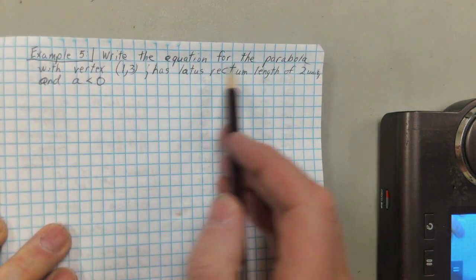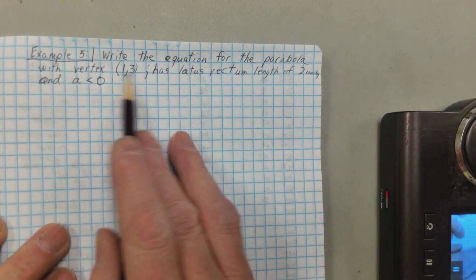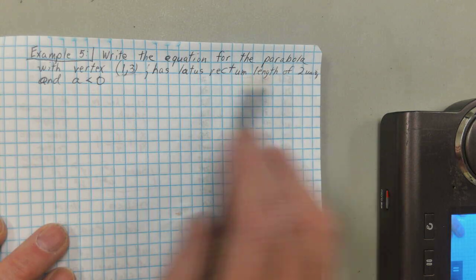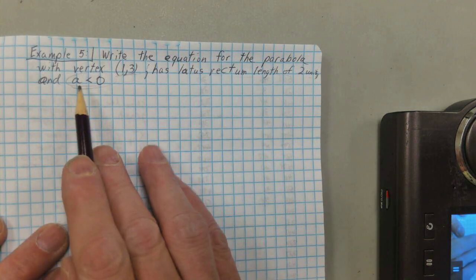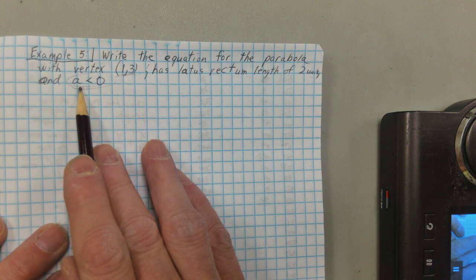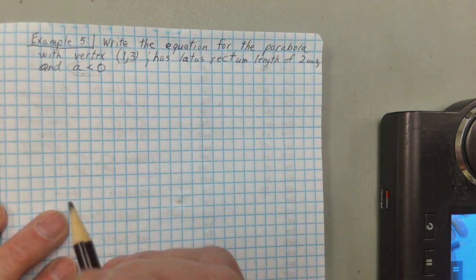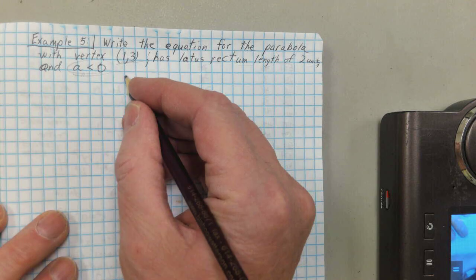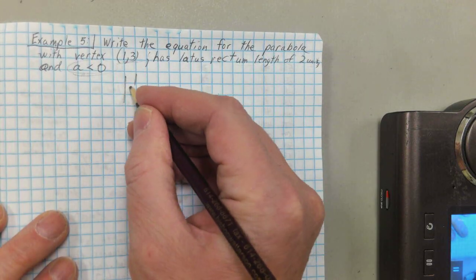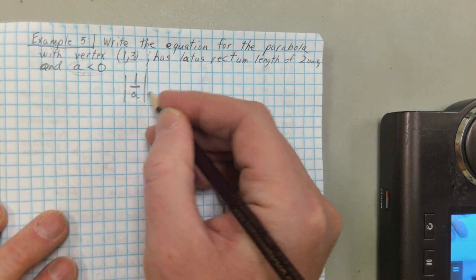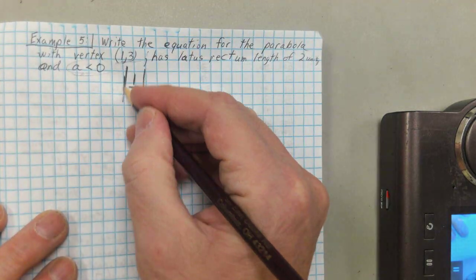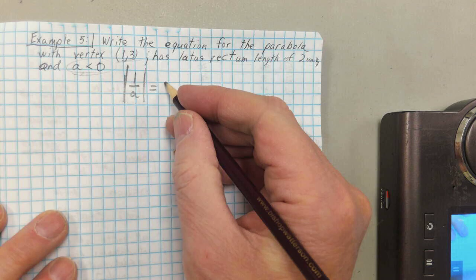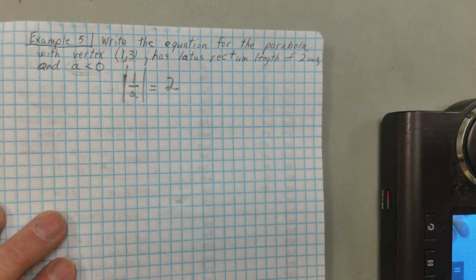All right, write the equation for the parabola with vertex 1, 3, and has a latus rectum length of 2 units. And A is less than 0. All right. So the length of the latus rectum, that is the absolute value of 1 over A. And the length of the latus rectum is 2.